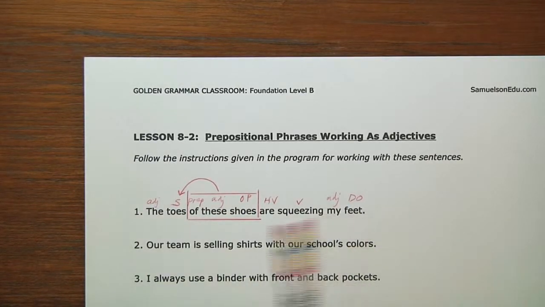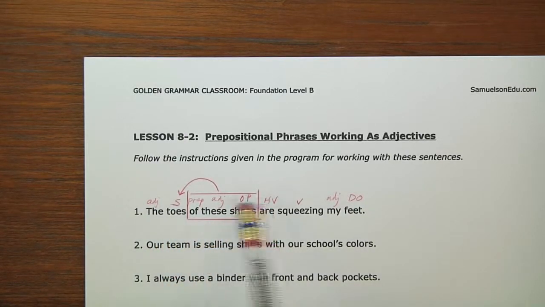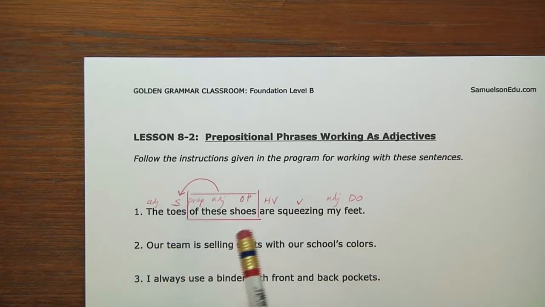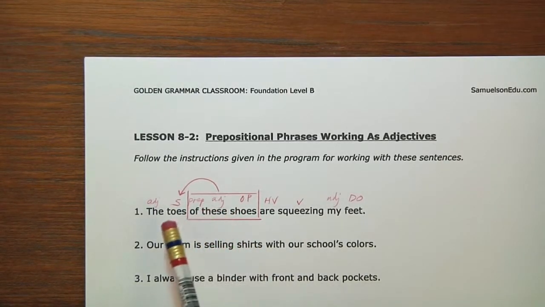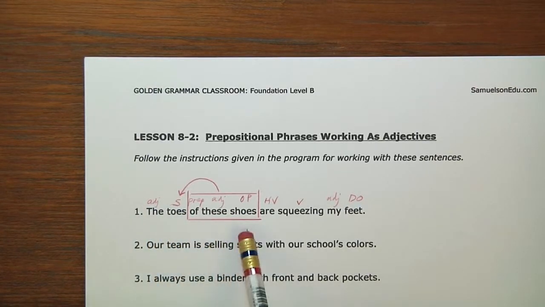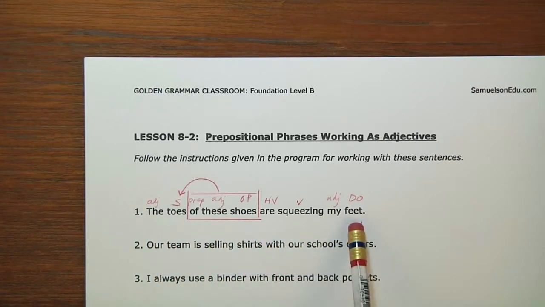Now I'm going to go through this sentence the way I ordinarily would and analyze each word out loud and the groups of words. Then I want you to do that, to practice. Remembering everything in order, this is training our memory as it applies to grammar and sentences and language, and that's a good thing. Okay? The toes of these shoes are squeezing my feet.